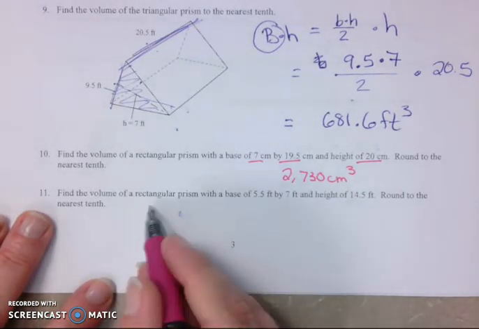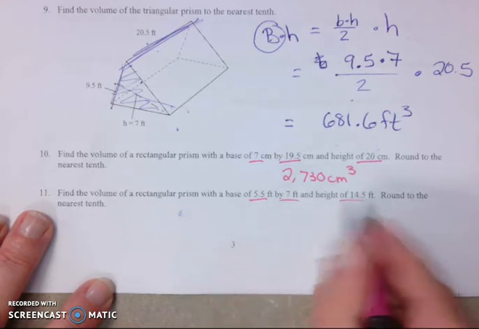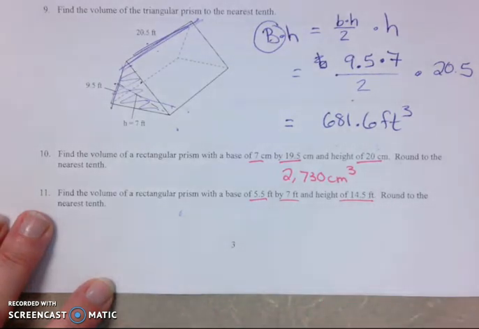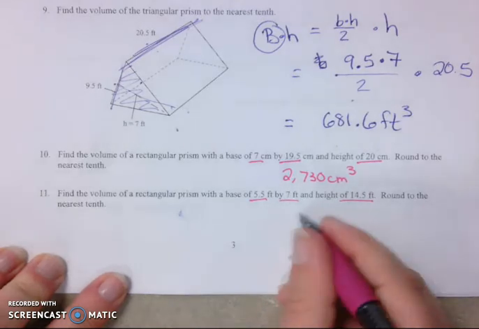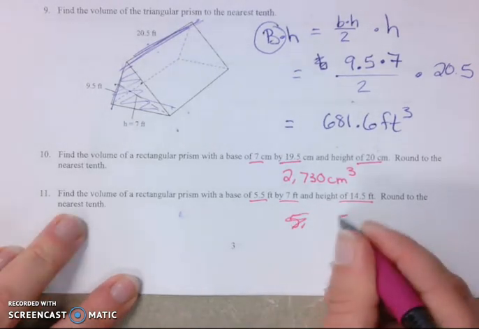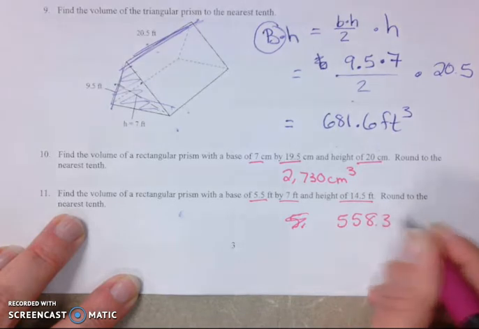So we have another rectangular prism. You multiply those together as well. And you get 558.3 feet cubed.